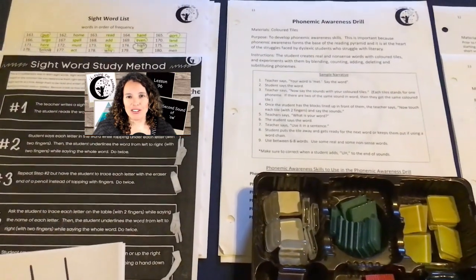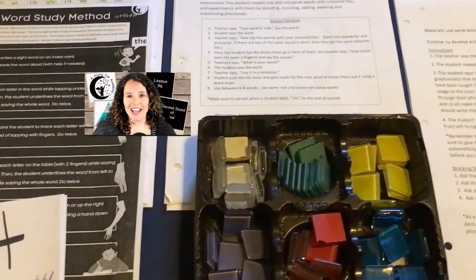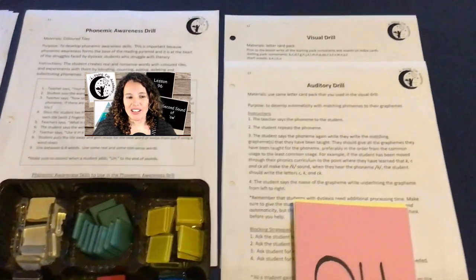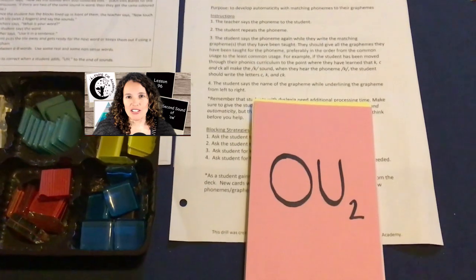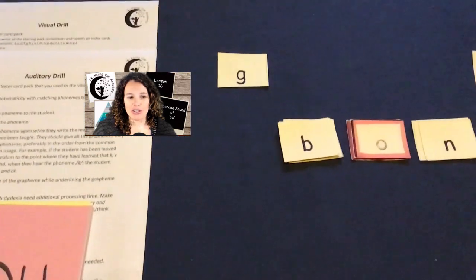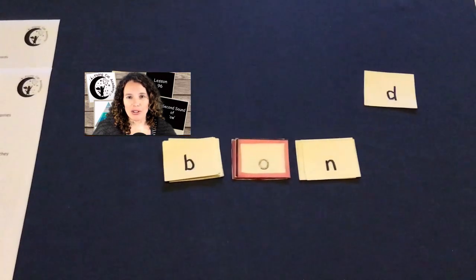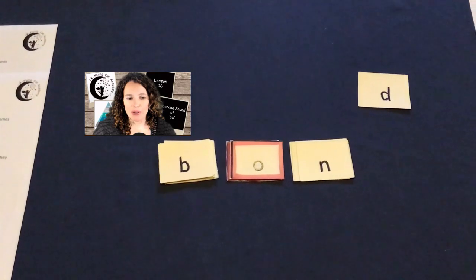For the phonemic awareness drill, you'll need the teacher instruction sheet and the colored tiles for the student. For the visual drill and auditory drill, you'll need the teacher instruction sheets and the student's card pack. For the blending drill, you'll have to have this one ready to go on the table.